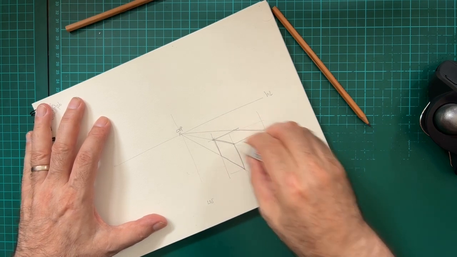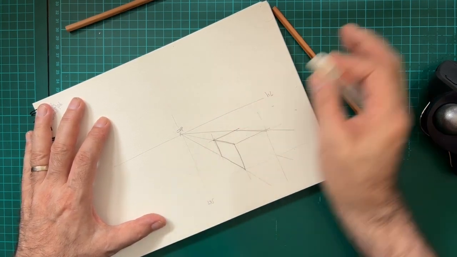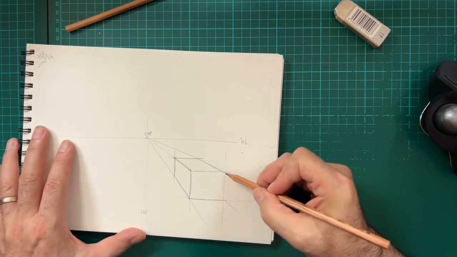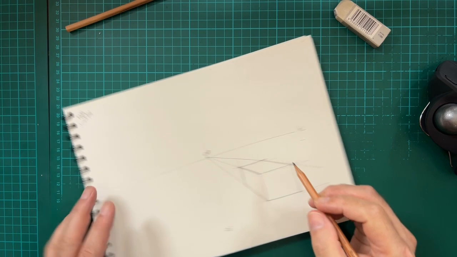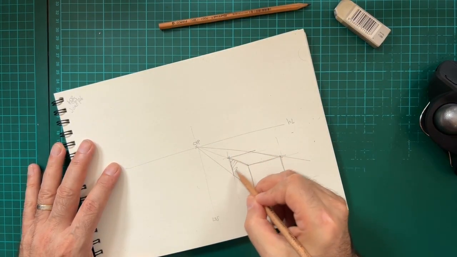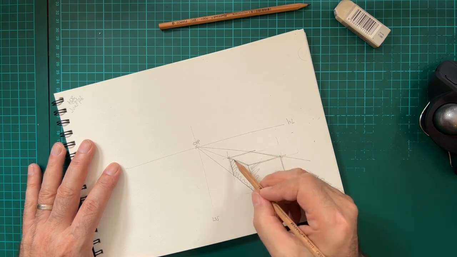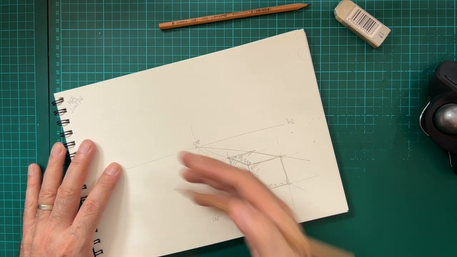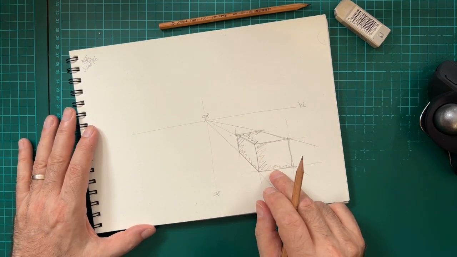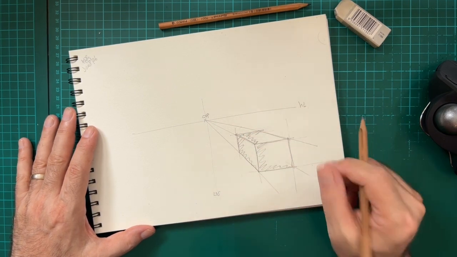So do a quick rub out and so on. And let's reinforce the lines and do a bit of shading, just so we can see what's going on. And there's my box, bottom right hand corner. It's oblong, it's long, because that's the way I did it.